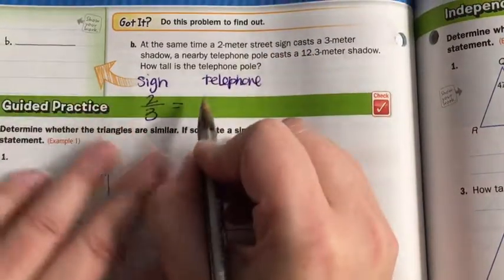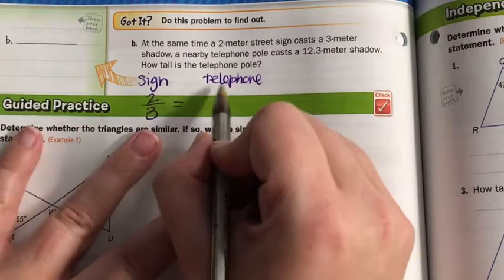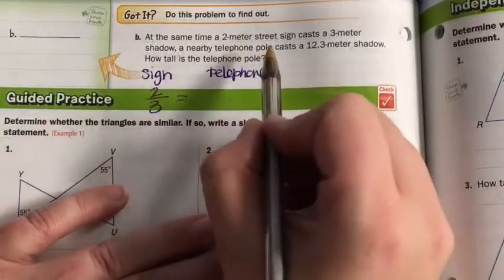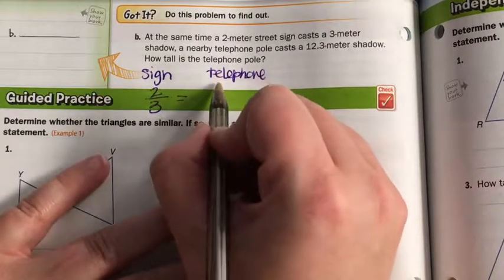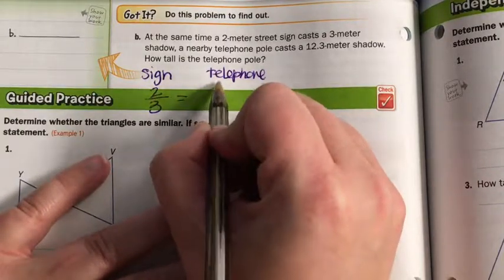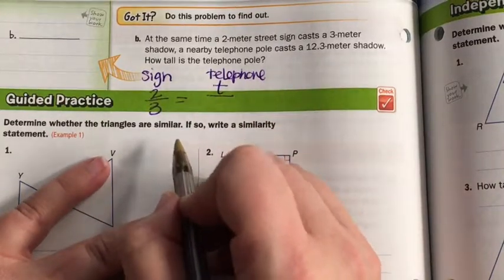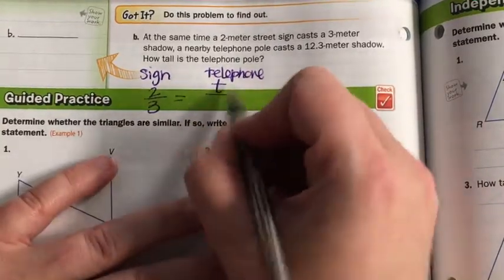Wait, is this right? Do we know how tall the telephone pole is? Ms. Palmer, Yes. I have to. So then we take, do we know the height of the telephone pole? So what letter do we want to use? T. That's really creative. She thought all day, what are we going to call the telephone pole?